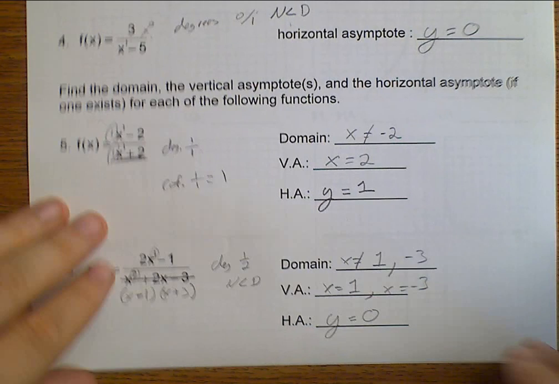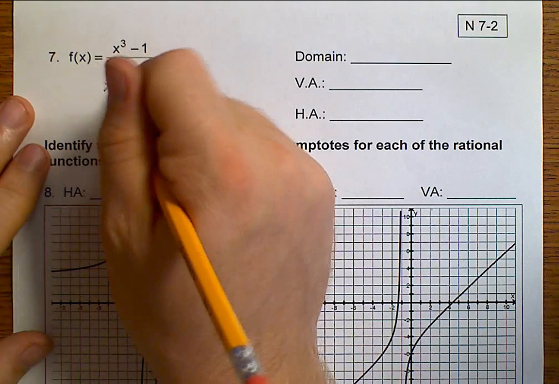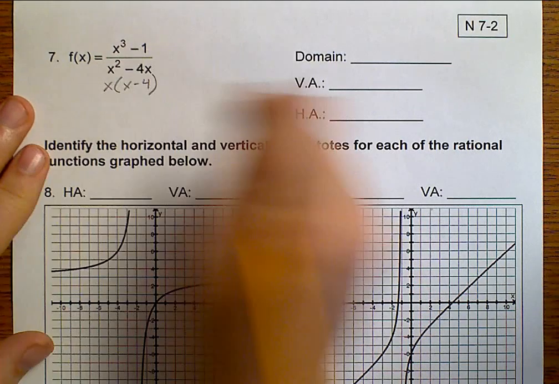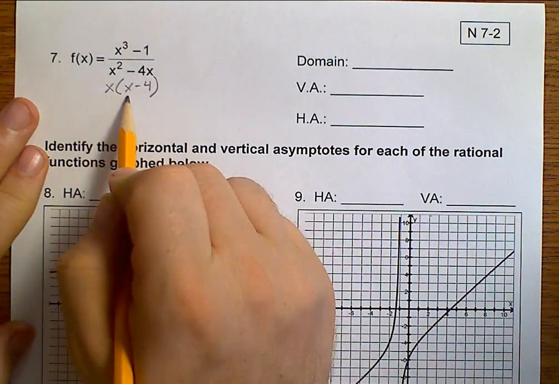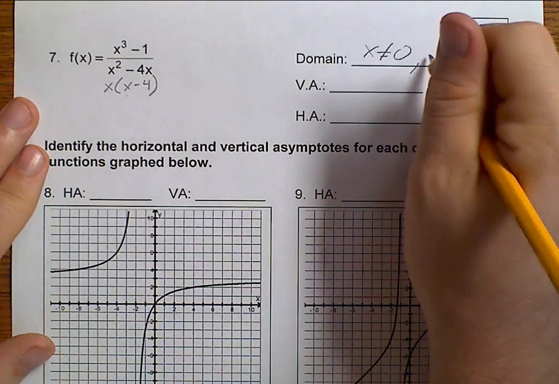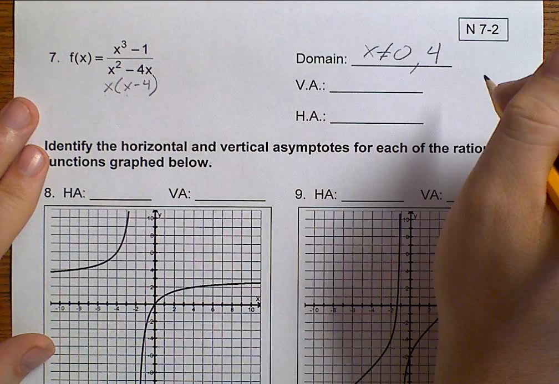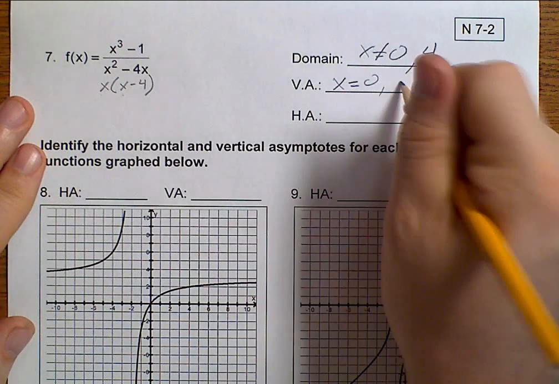Moving on to our next example, number 7. I'm going to go ahead and simplify this. This would be x times x minus 4. Well, x cannot be 0, and x cannot be 4. Which means our vertical asymptotes are x equals 0 and x equals 4.